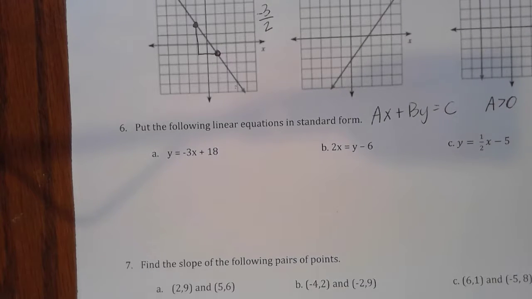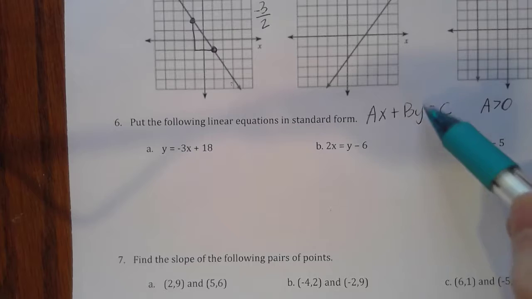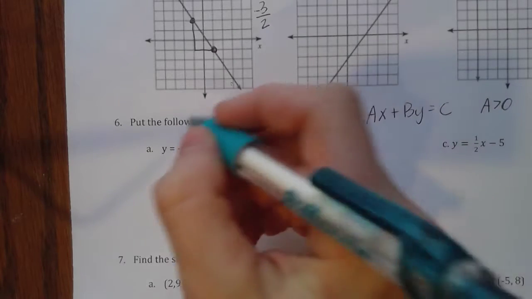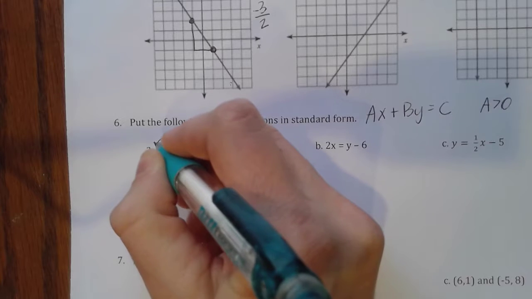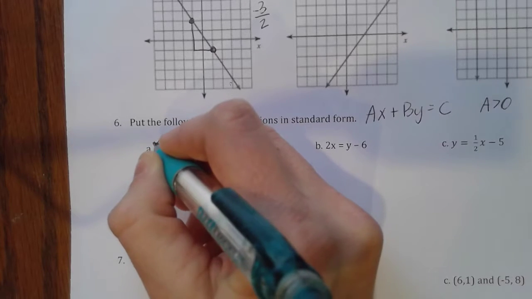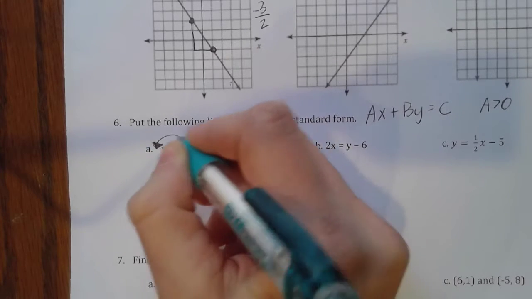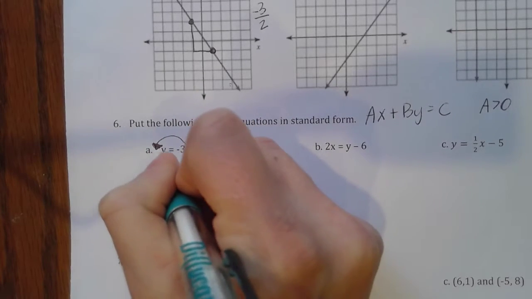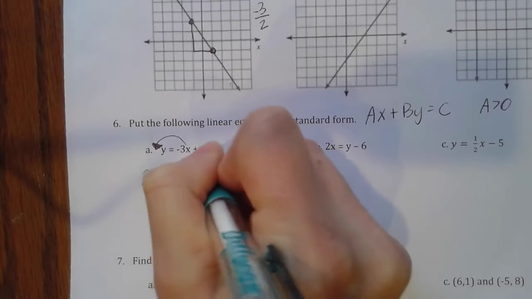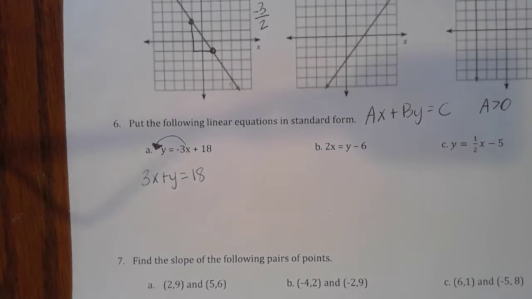Okay? So all that wants me to do is just put x and y on the same side. Kind of undo the equation. Alright, so I'll just move my 3x back over. It's -3 over here, so when I swap it over, it becomes positive 3x. That's a positive y, and that's equal to 18. And that's your answer, because the coefficient of x is positive, so we're good.